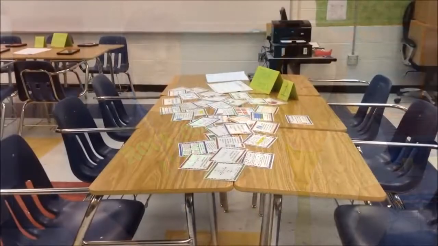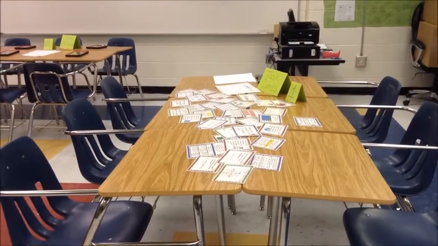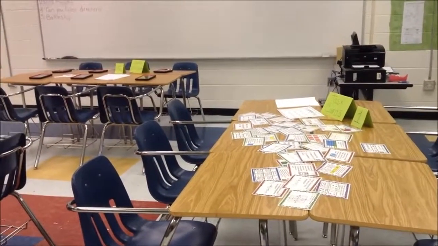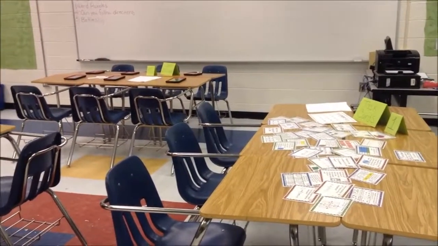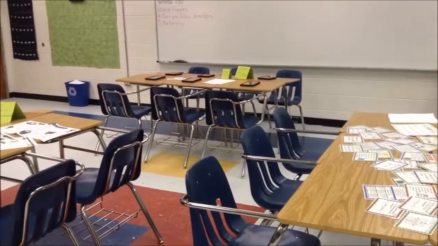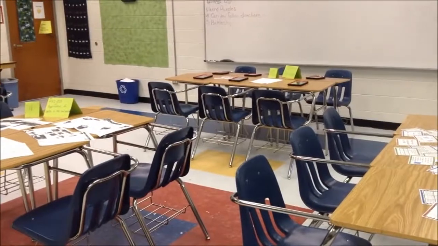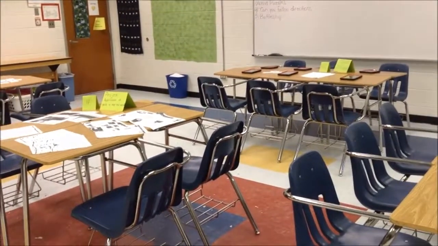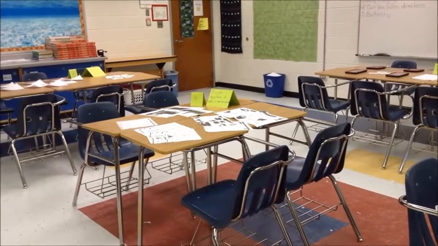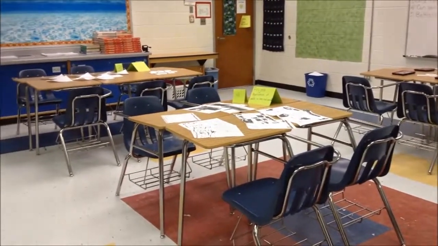utilizing stations. When utilizing stations, we break the class into groups of 3 to 5 students depending on the number of stations. We will usually have 3 or 4 stations, with each teacher facilitating 1 or 2 stations. The type of facilitation used is determined by the type of student product or learning outcome desired.